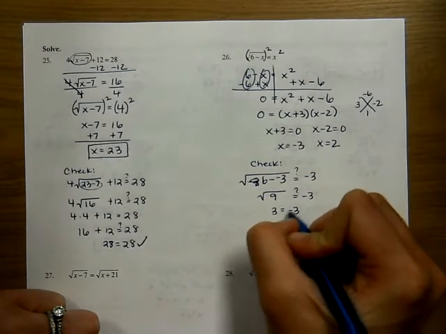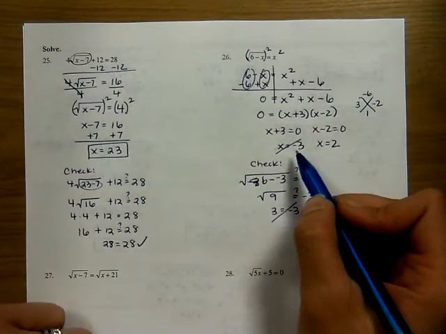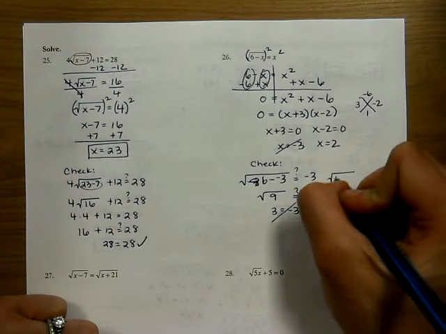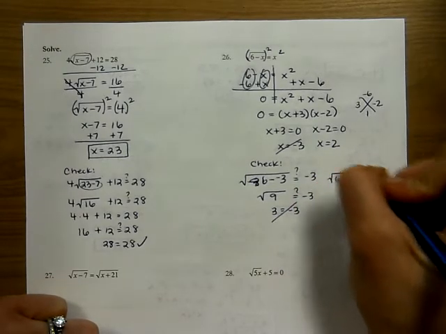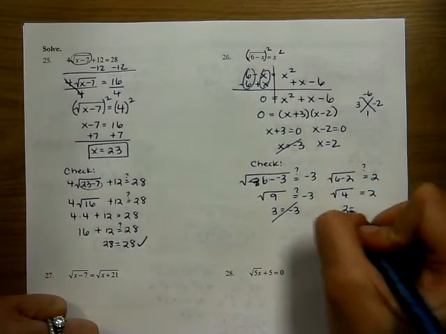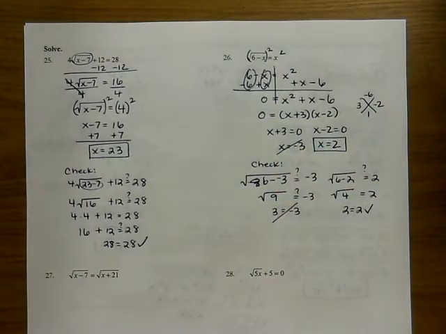Well, that's 3 equals negative 3. That is not true. That means that x equals negative 3 is an extraneous solution. All right, we got to check the other one too, though, because sometimes neither one of them work. We don't know, is this true? Well, that's the square root of 4. Square root of 4 is 2. 2 does equal 2, so we only have one solution here.